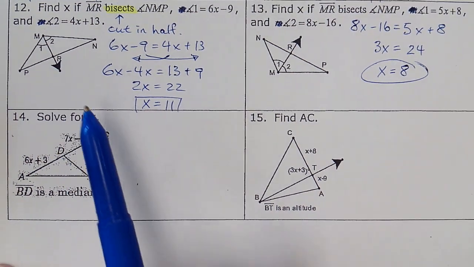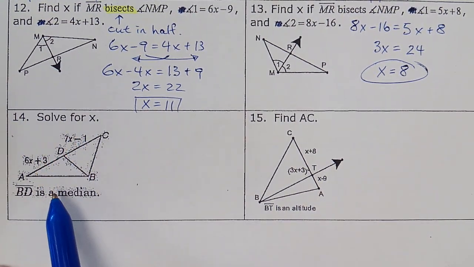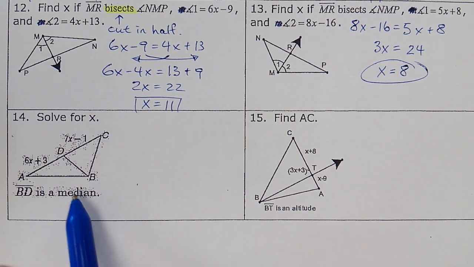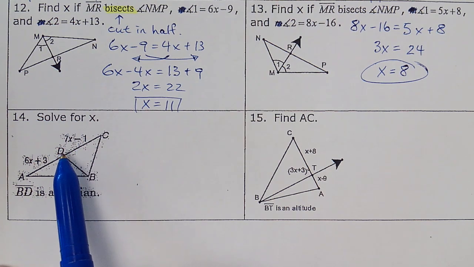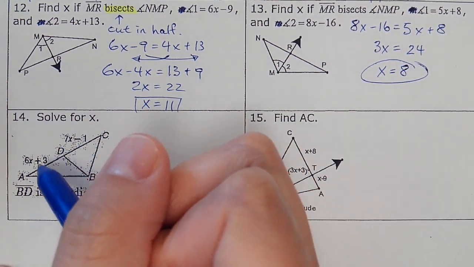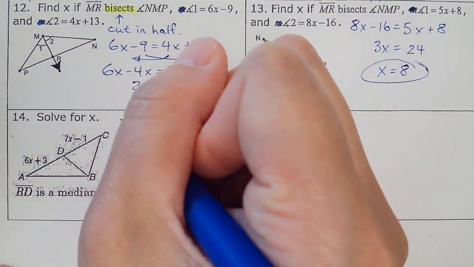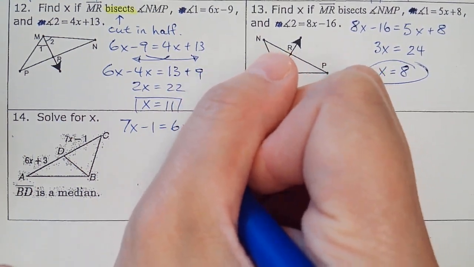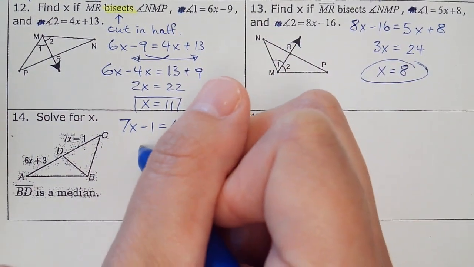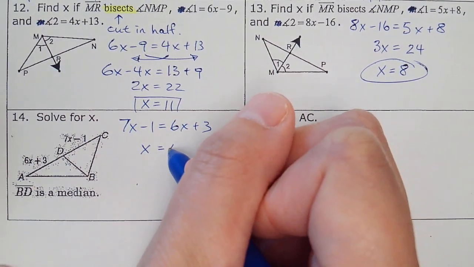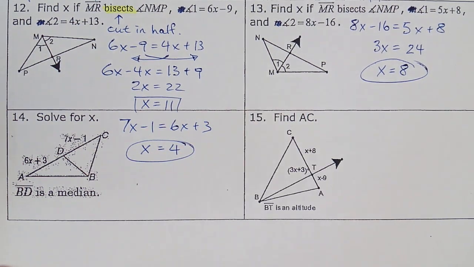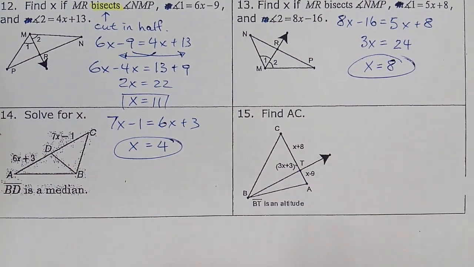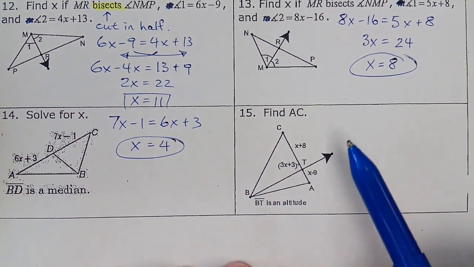Good. Right. Number 14, this is a median. So again, that implies that point D is the midpoint. That means these two are equal. So 7x minus 1 equals 6x plus 3. Moving it to the other side, x equals 4. How many of you got 4? Good job. And this last one, as I said, this one was a little tricky.